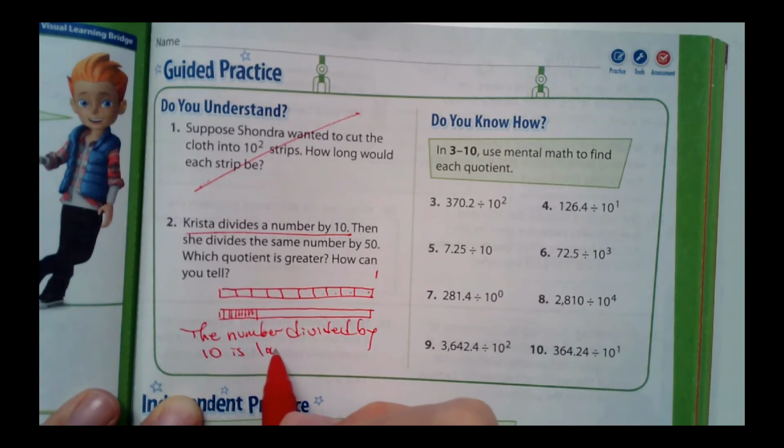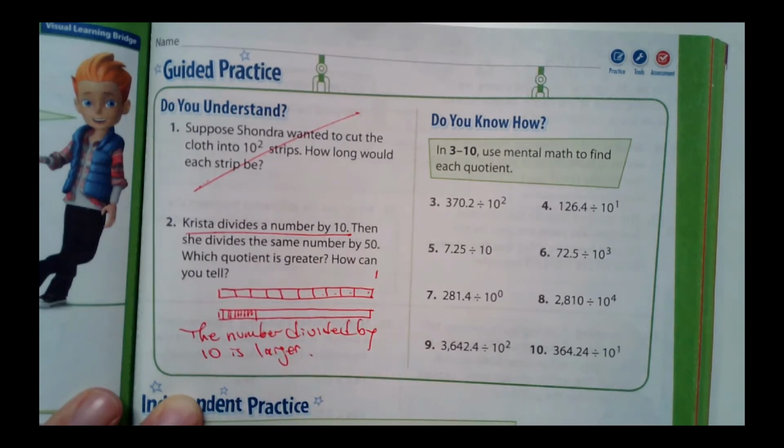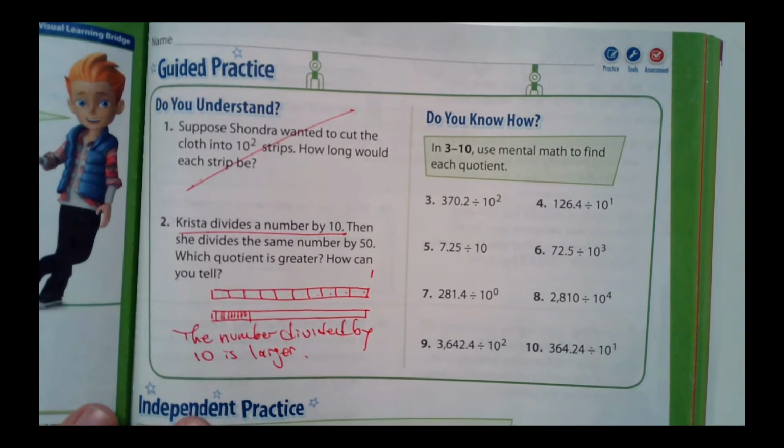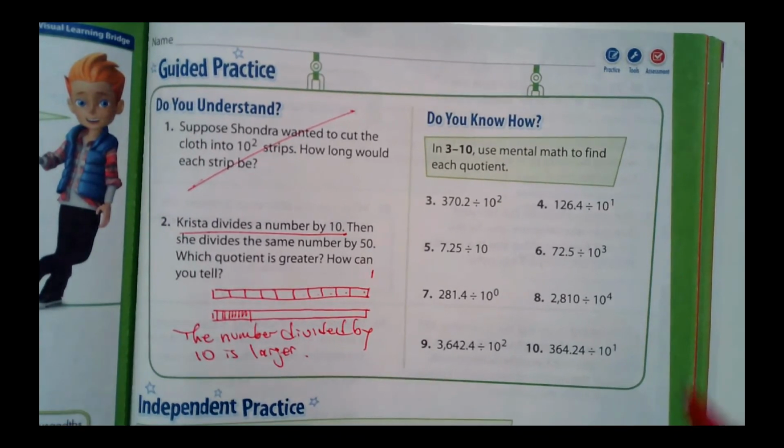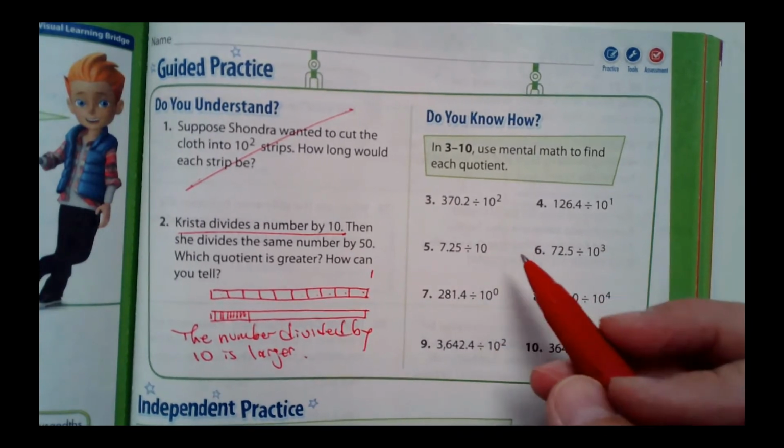Is larger. Okay? All right, number 3. I'll be a few minutes. I'm doing a video.